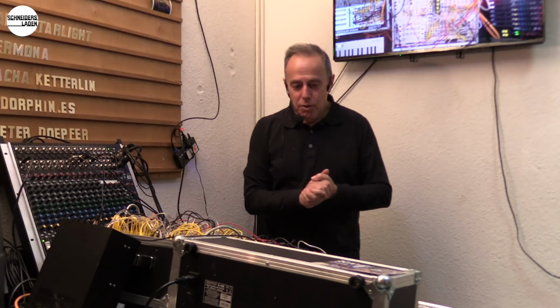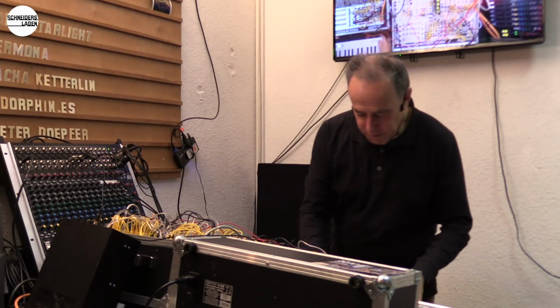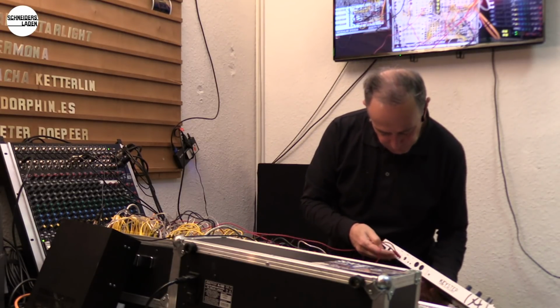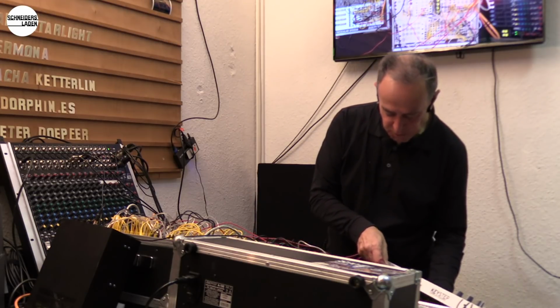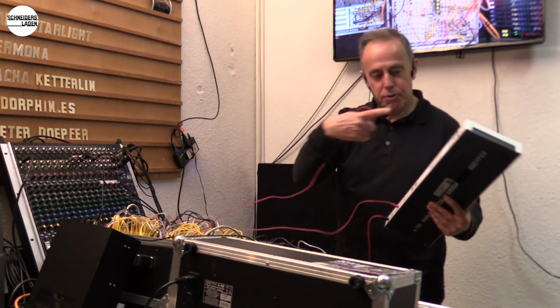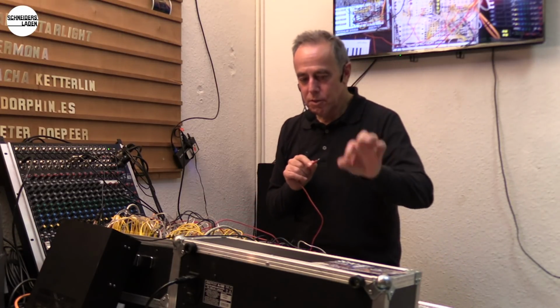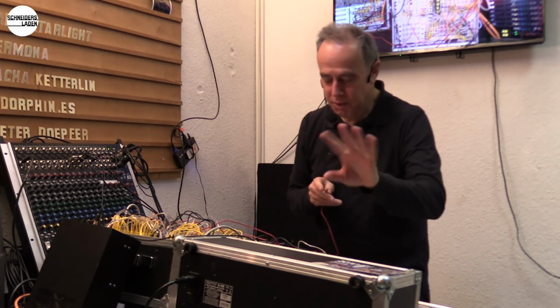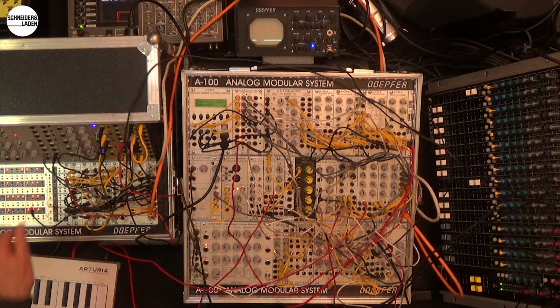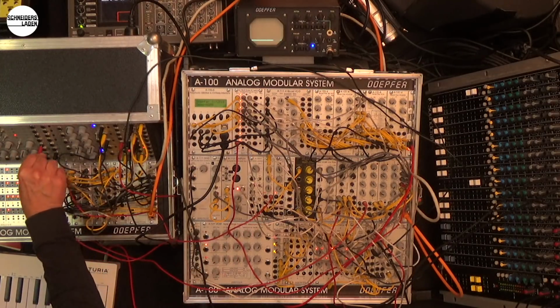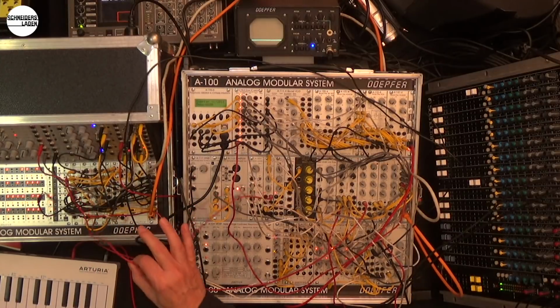And what I do now is I remove the CV input of the VCO, which came from the keyboard, and connect it to the output of this sequencer. I will explain what the sequencer is doing. Okay? This is step 1.